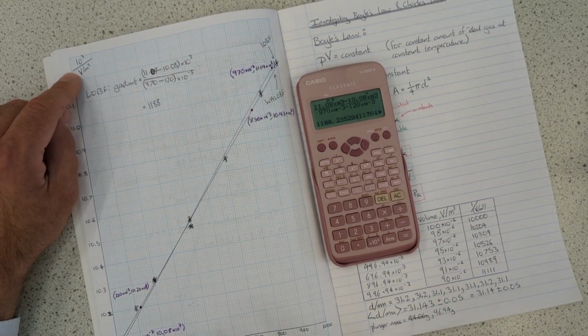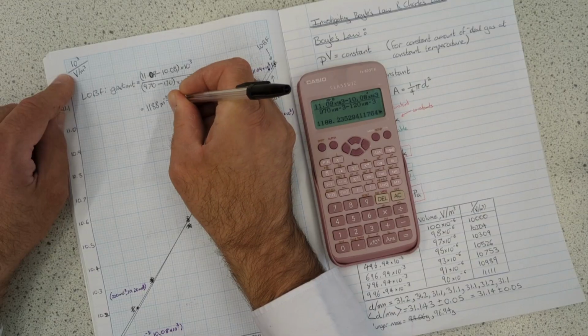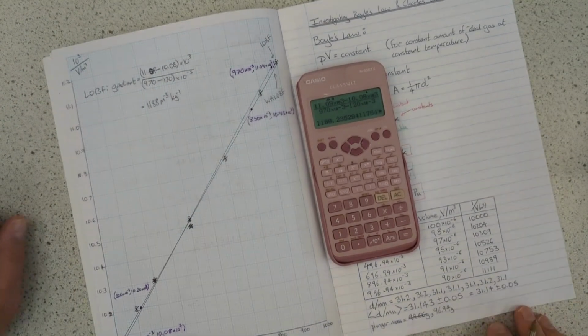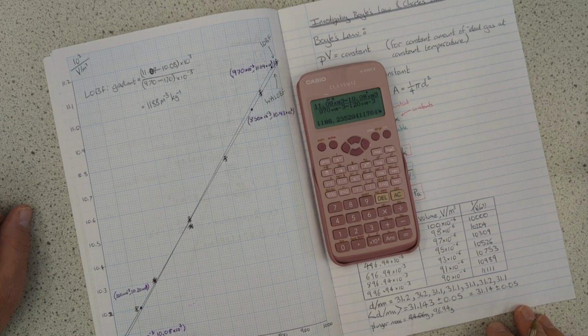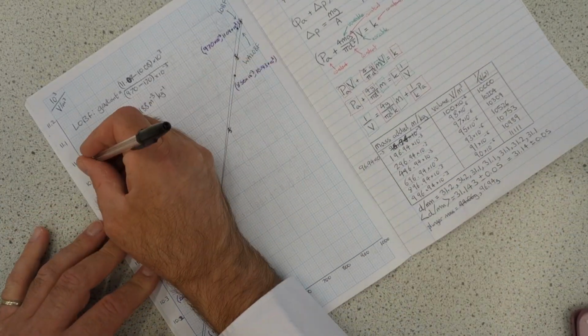So that's going to be per, well, it's meters to the minus 3, kilograms to the minus 1. That is the unit of that. I don't make the rules, but there we go. That's the unit. Right, then I'm going to do the worst acceptable line of best fit.